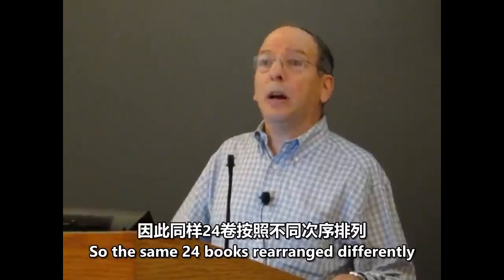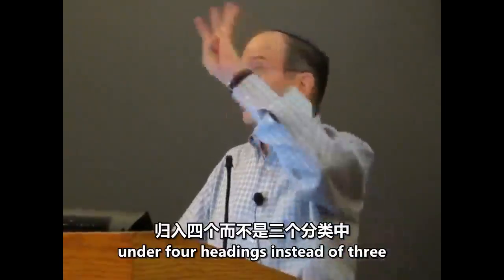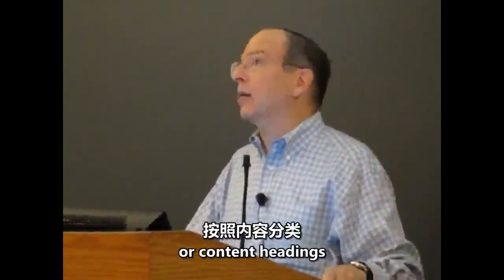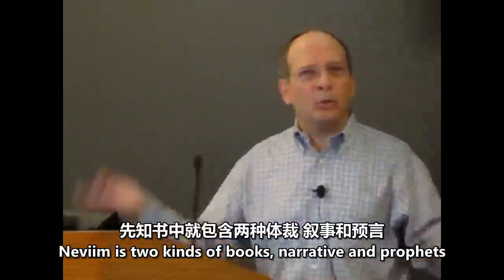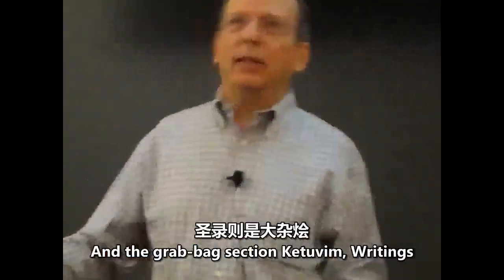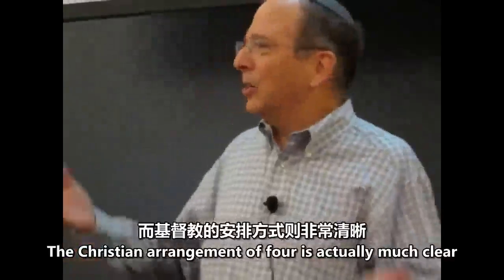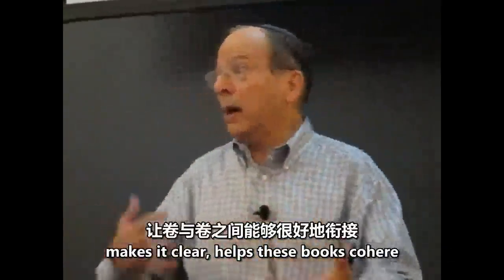So the same 24 books, rearranged differently, renumbered differently, under 4 headings instead of 3, under genre headings, we might say, or content headings. The Jewish headings don't work terribly well. Nevi'im is 2 kinds of books, narratives and prophets, and the grab bag section, Ketuvim, writings, doesn't tell you very much of anything. The Christian arrangement of 4 is actually much clearer, makes clearer how these books cohere.